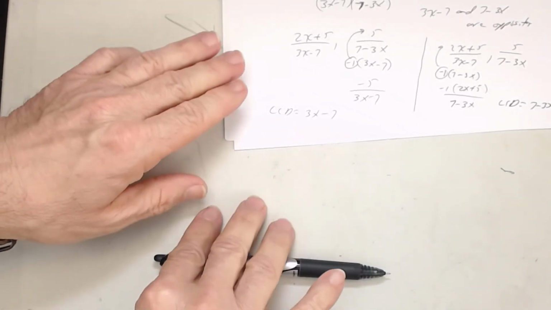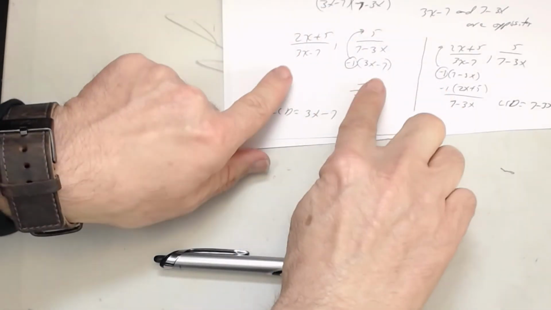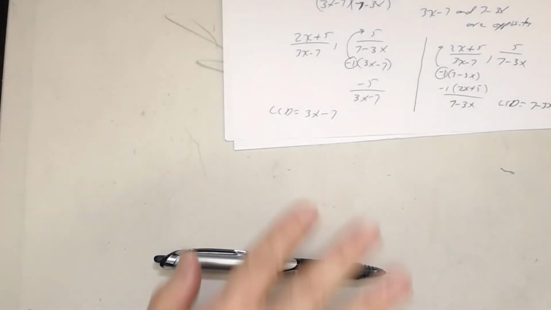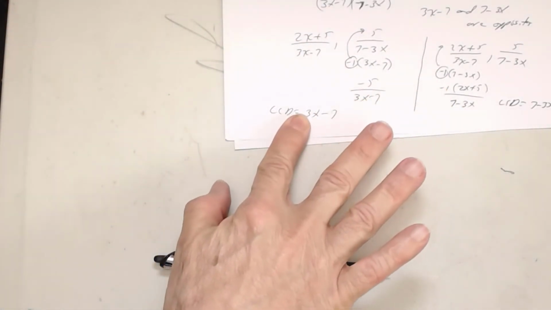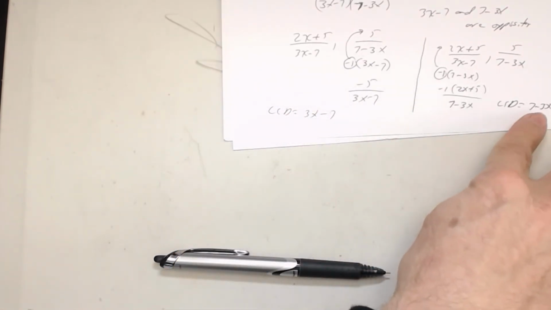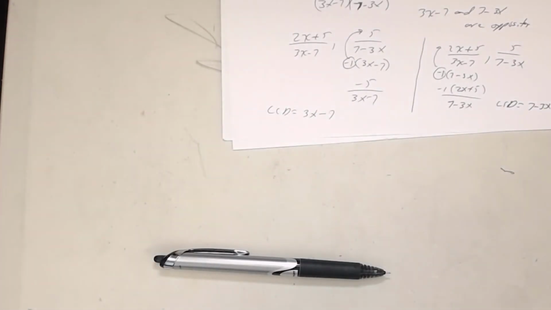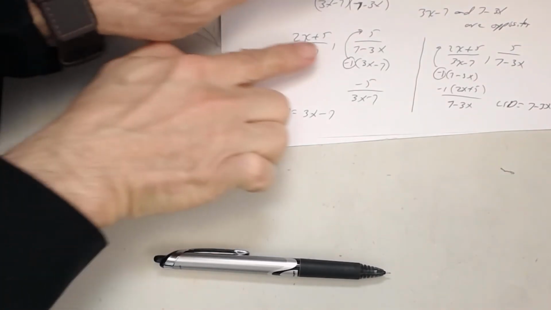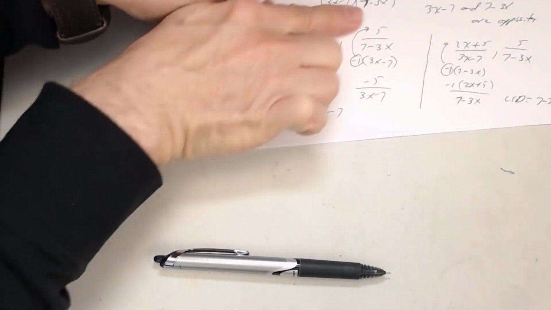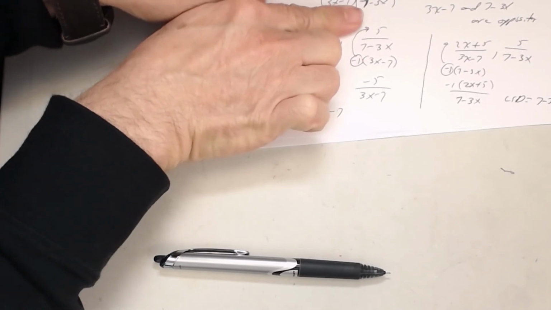I'm bringing this up because this will be on my math lab. Since those are opposites, you could have said the LCD was 3x minus 7, or you could have said what? 7 minus 3x. It did not matter since they were opposites. But notice why we said either one, because when I factor the negative 1, I just brought the negative 1 to the numerator instead. Okay?